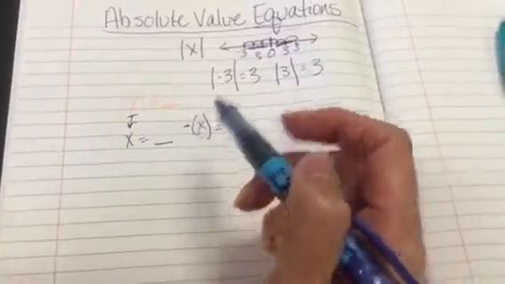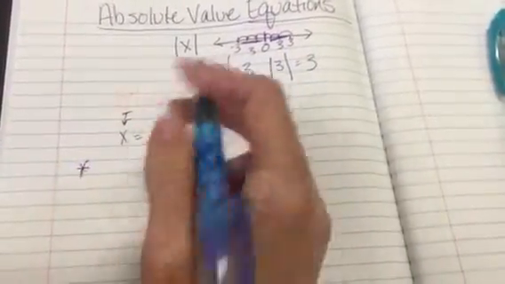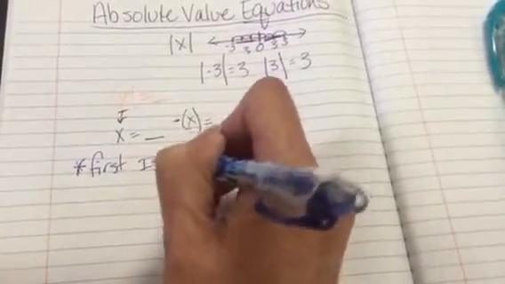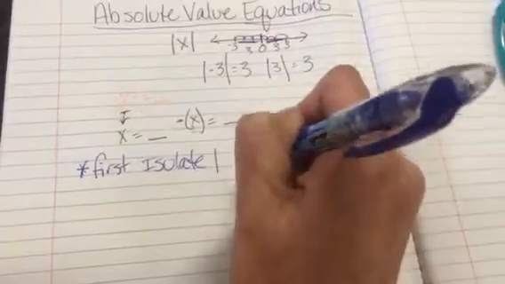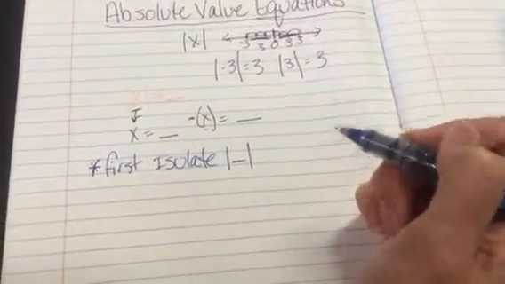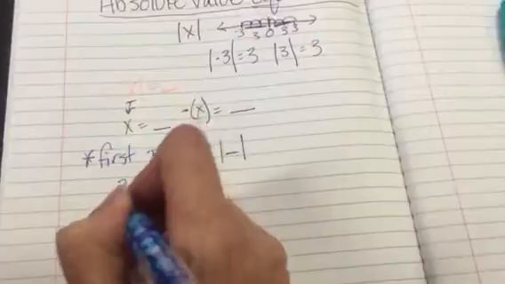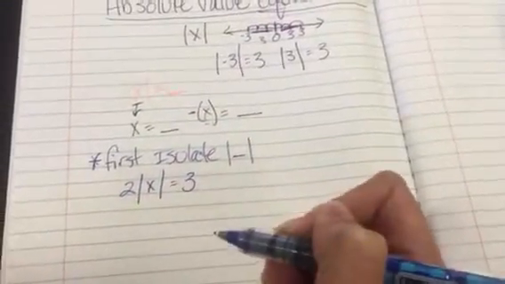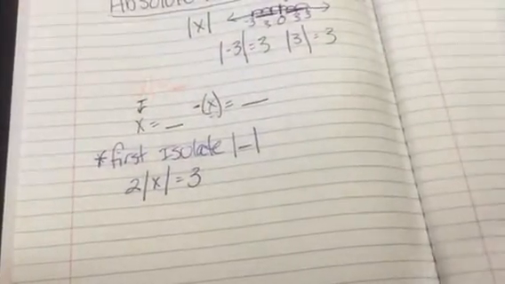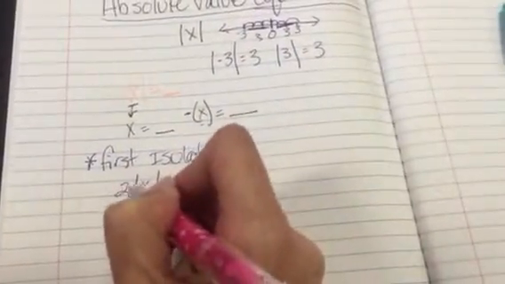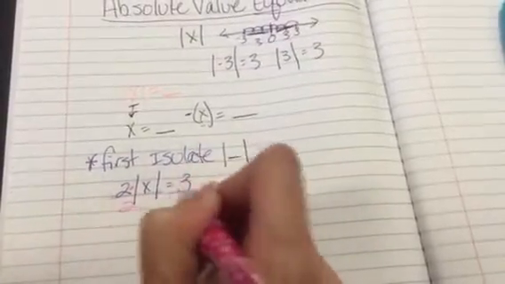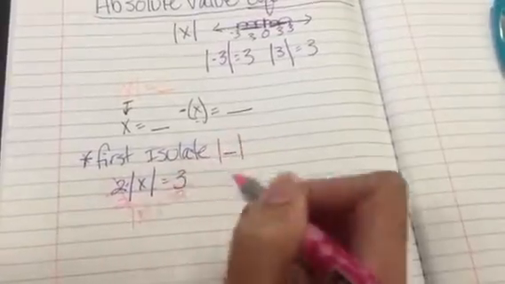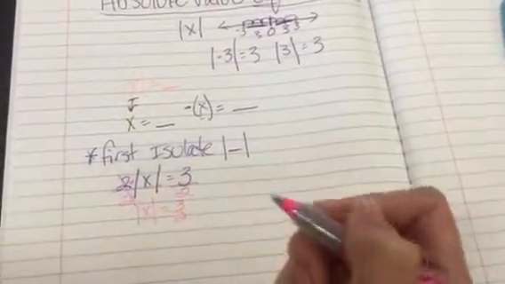It doesn't change anything about the way we're going to do things, but we do want to pay attention so that first we isolate the absolute value expression itself. So in my example, 2 times the absolute value of x equals 3, the first thing we're going to have to do is isolate the absolute value. Because this is 2 times that, I'm going to divide the 2 off. That leaves just the absolute value of x is equal to 3/2.